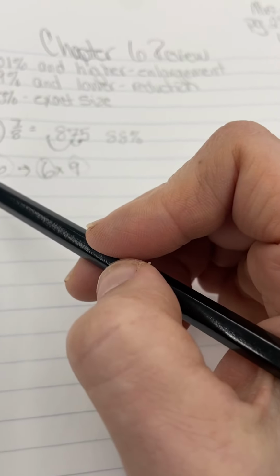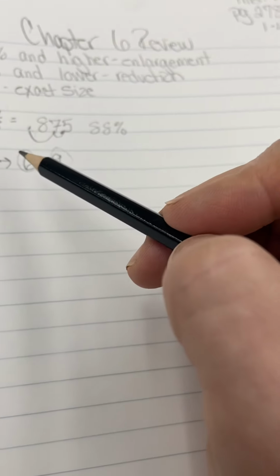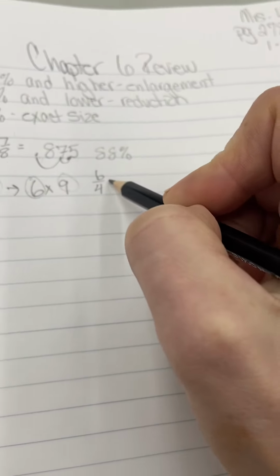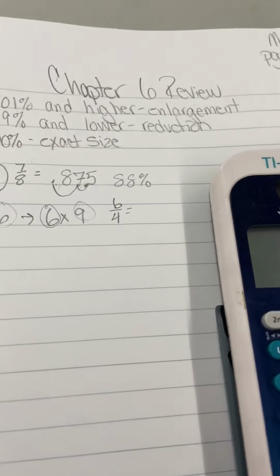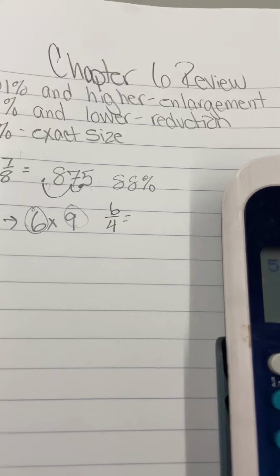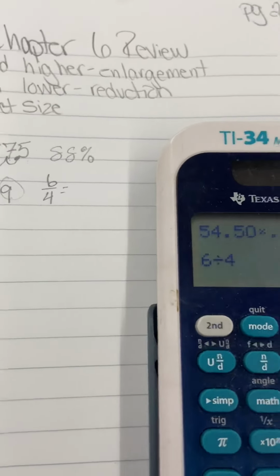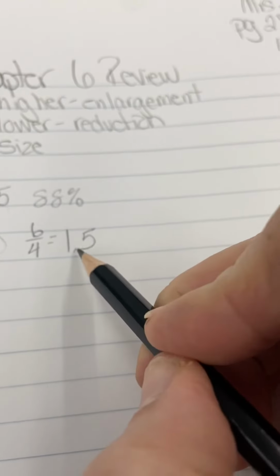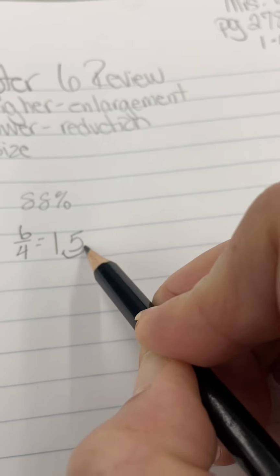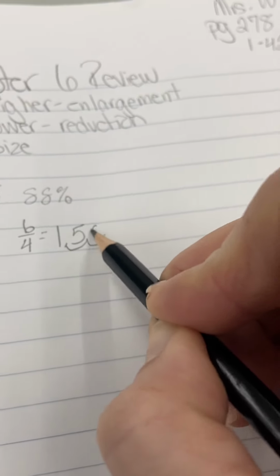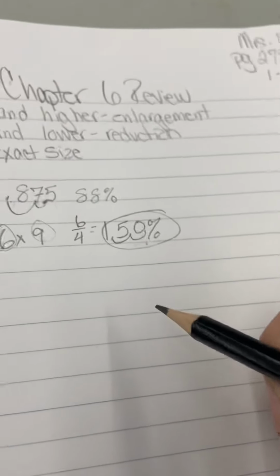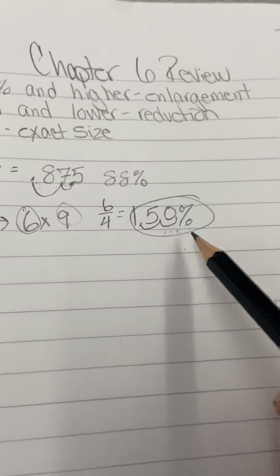So I'm going to do 6/4. Whatever 6/4 is, let's see, 6 divided by 4 is 1.5. If that's 1.5, I'm going to move my handy dandy little decimal point over 2 times. 1, 2, and that would be 150% enlarged for number 9. You do the same thing for number 10.